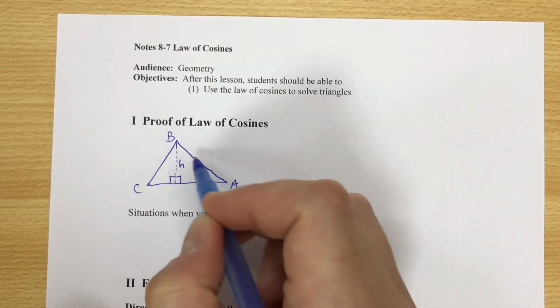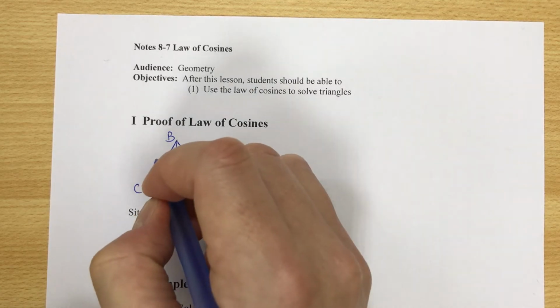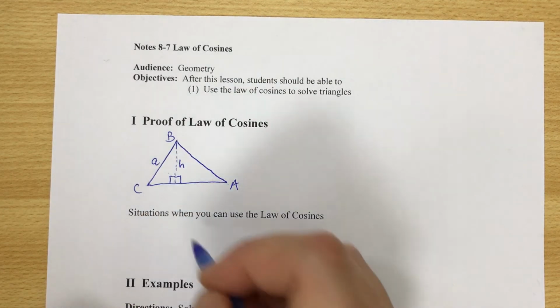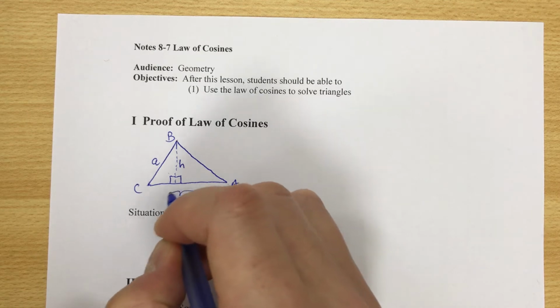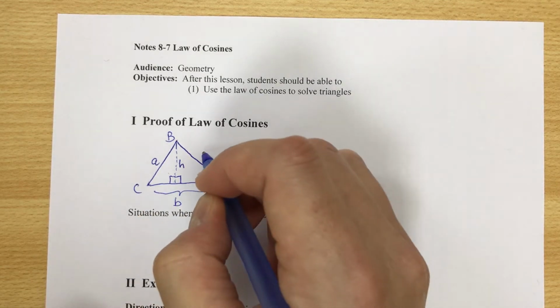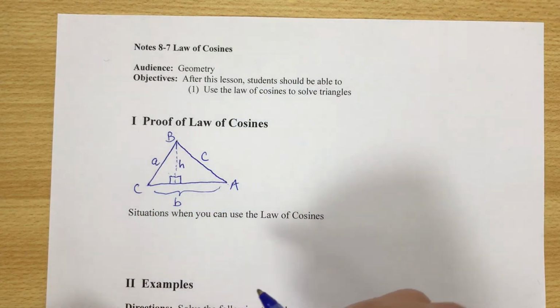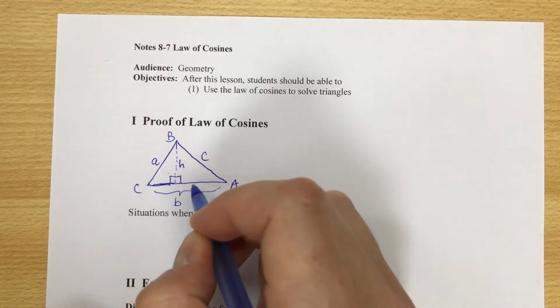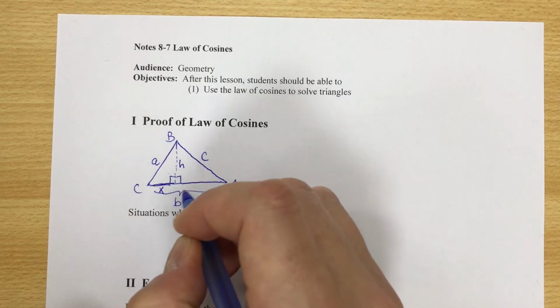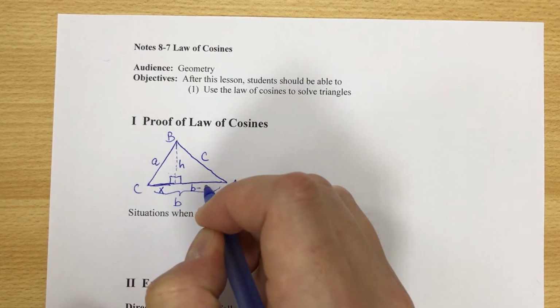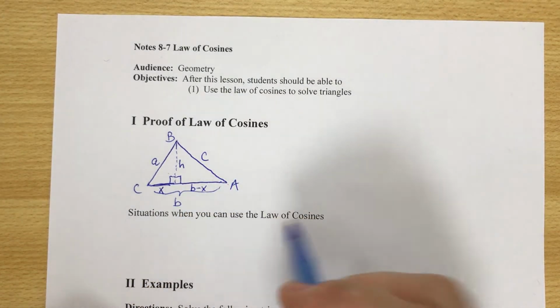Now, in the big triangle, opposite angle A is side a. Opposite angle B is side b, this whole thing. And opposite angle C is side c. We don't know the two small pieces of side b, but if I call this x, whatever's left over is b minus x.